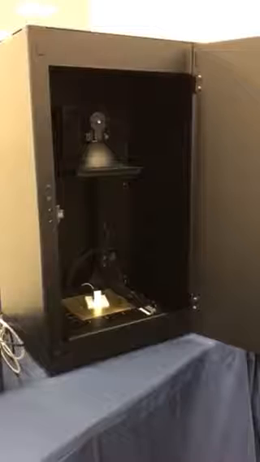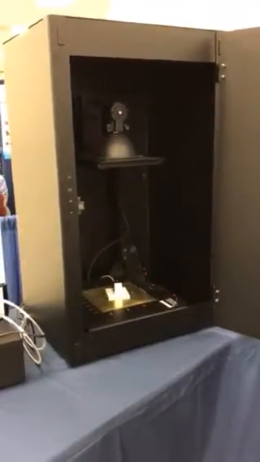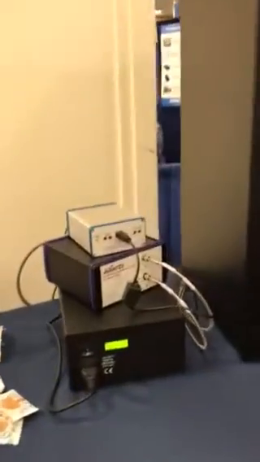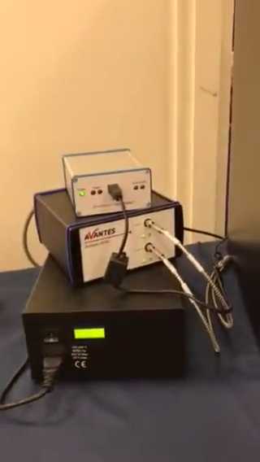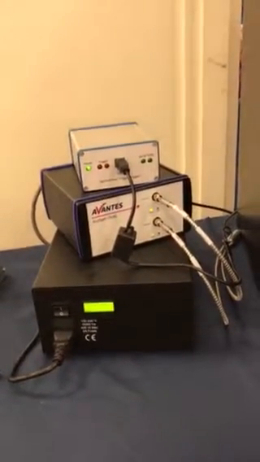We're here at the IEEE PVSC Solar Conference in Washington, D.C., and we're demonstrating the Sinton Instruments solar simulator being measured by an Avantes dual channel spectroradiometer. On the bottom is the power supply for the solar simulator.